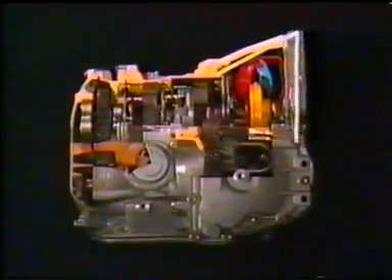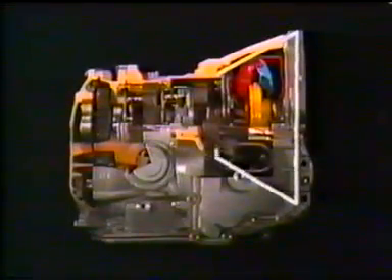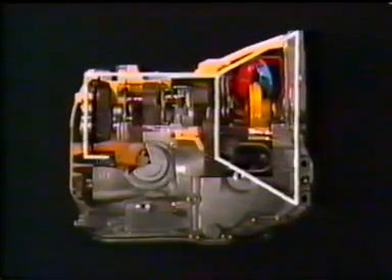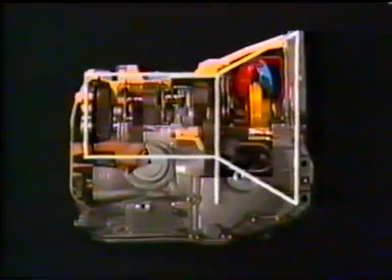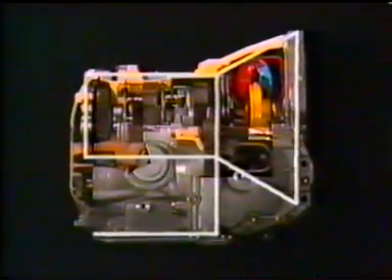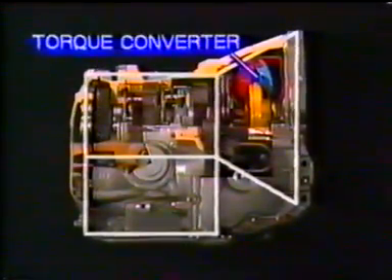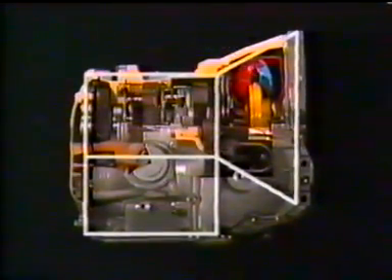An automatic transmission consists mainly of three sections, each having its own particular functions. The first section is called a torque converter. Torque, or turning force, generated by the engine is amplified by the torque converter and then transmitted to the planetary gear unit.